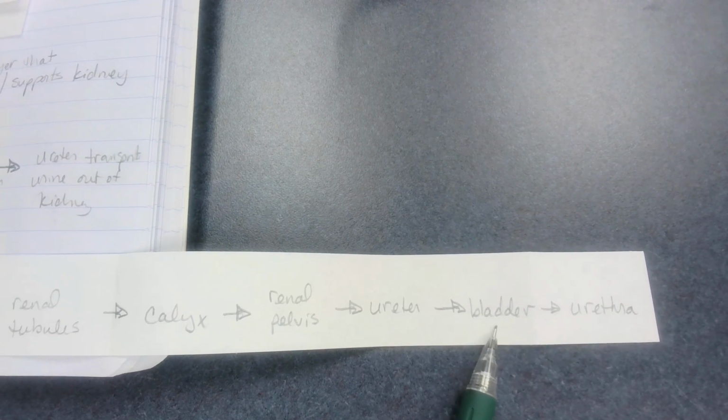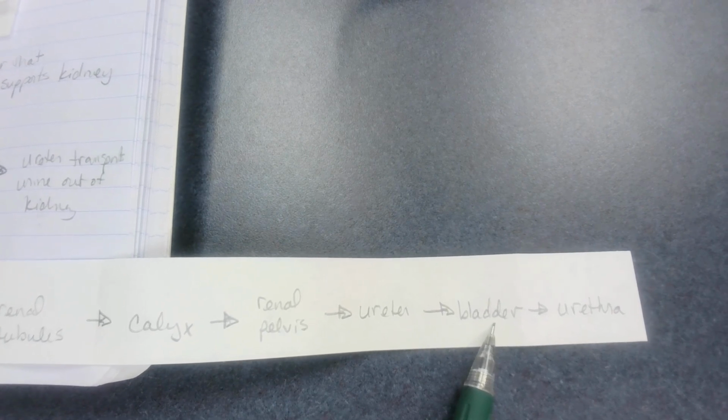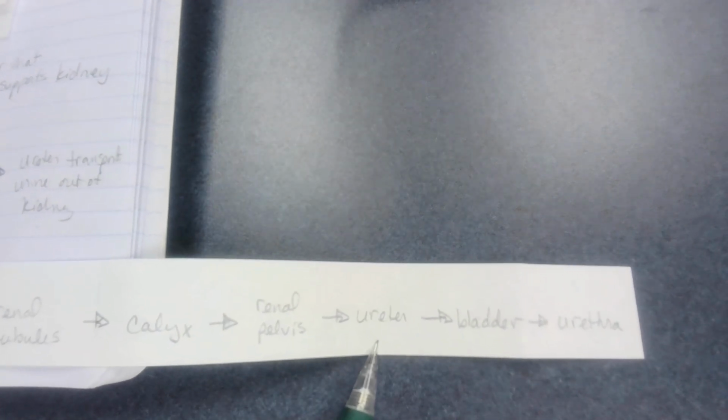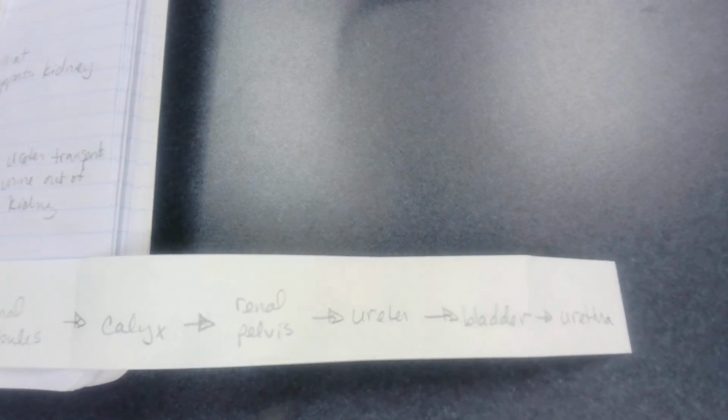The ureter carries it to the bladder where it's stored. Then out of the body through the urethra. So renal pelvis, that's still the kidney, leaves the kidney through the ureter, is stored in the bladder, and leaves your body through the urethra.